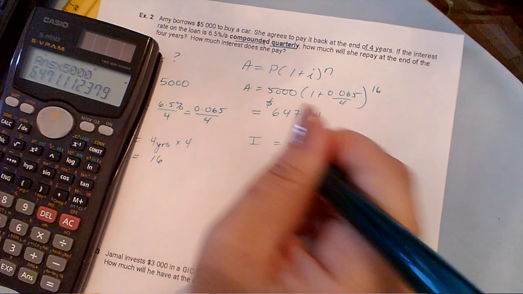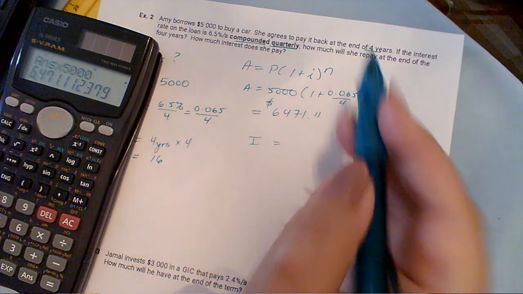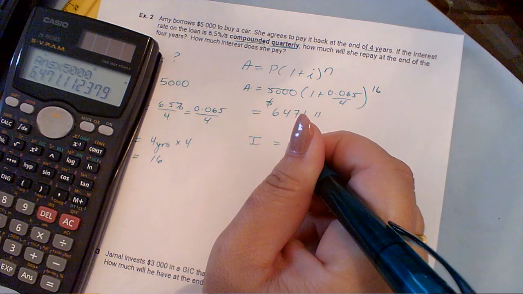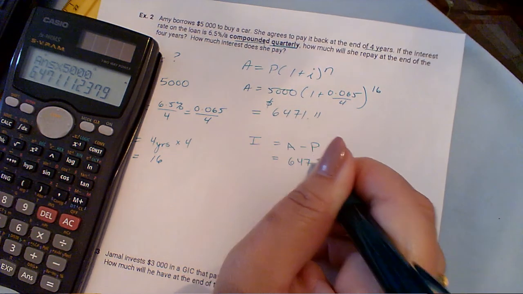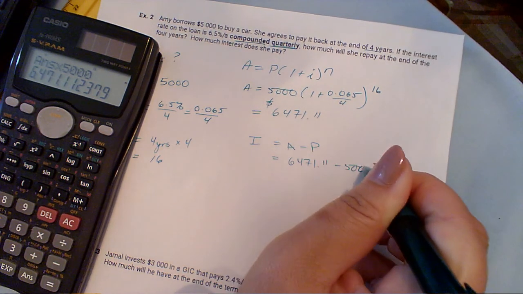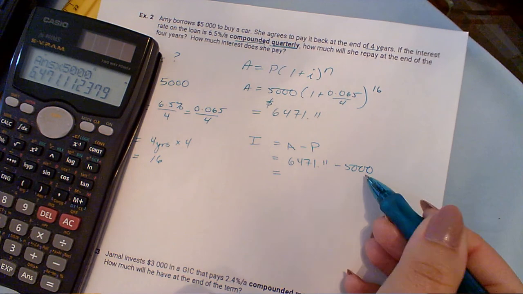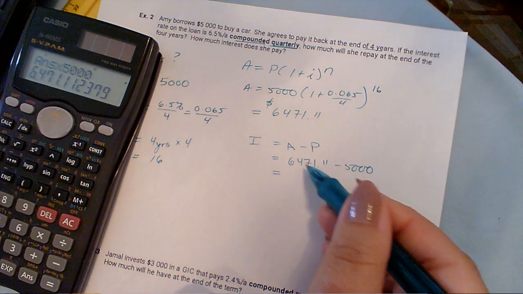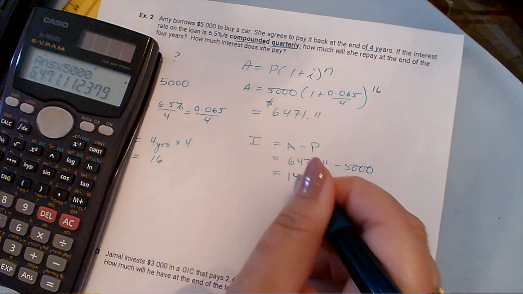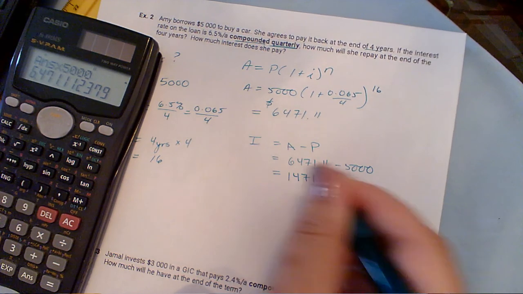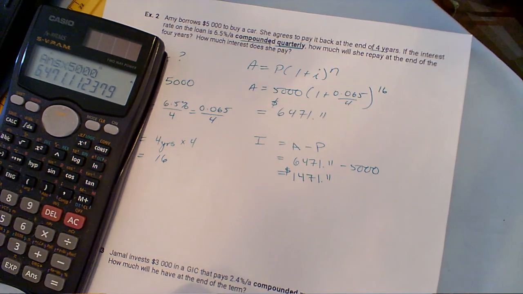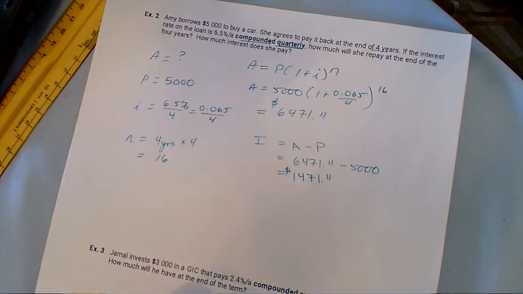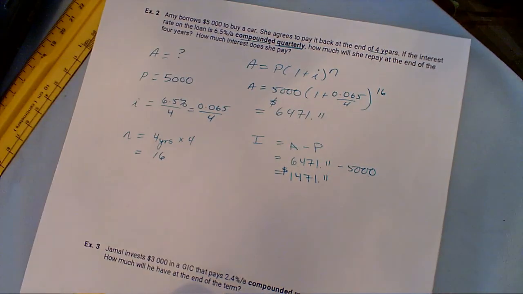If you're interested in how much of it was interest, right? So final amount minus principal. What is 6471.11 minus out the 5 grand? Because she had to pay back the 5,000 regardless. The extra money is the 1471.11, right? This minus this. That's how much the bank made off of her. That's how much extra money she has to pay back at the end of the 4 years.